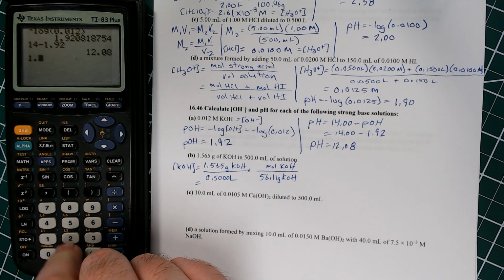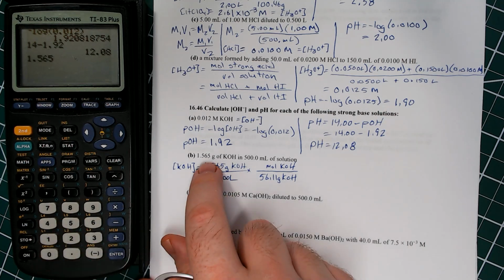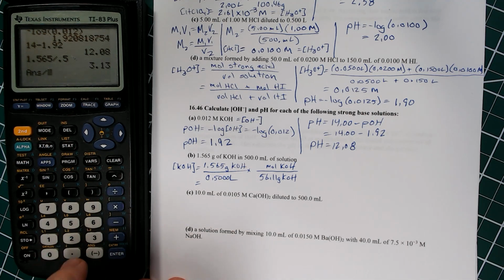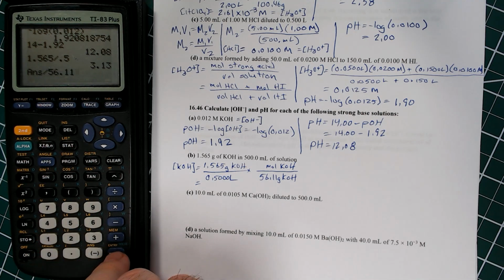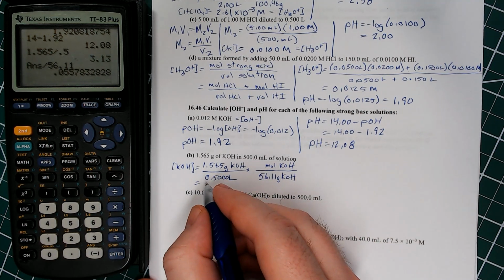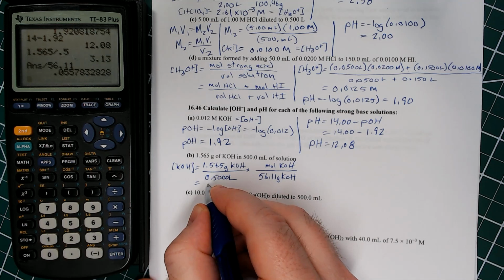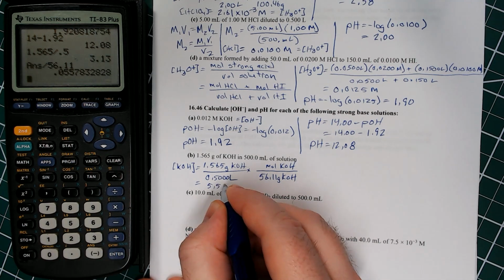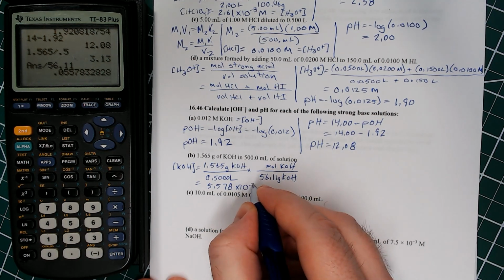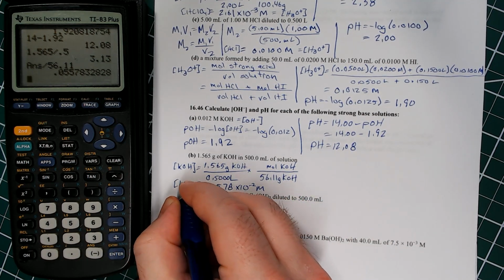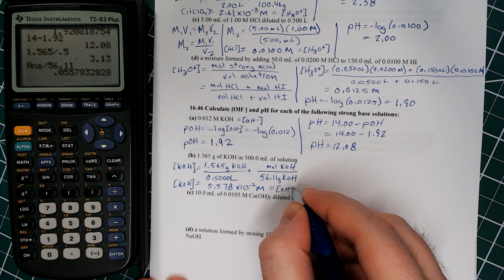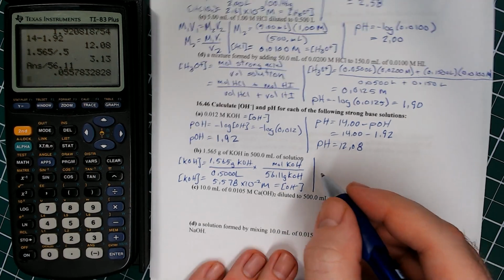Okay, so 1.565 divided by 0.5, and then we'll also divide by 56.11. And that's going to give us, make sure I got this right, 5.578 times 10 to the negative 2 molar. And that is our concentration of KOH. That means that is also the concentration of hydroxide.